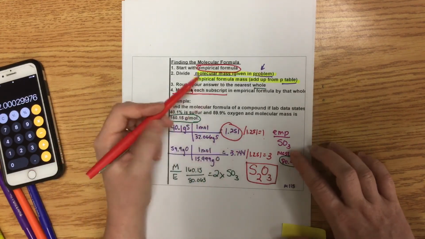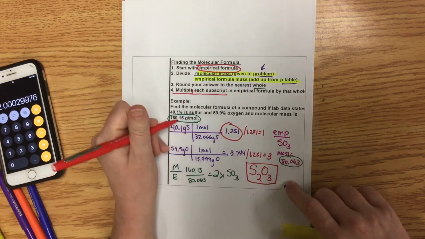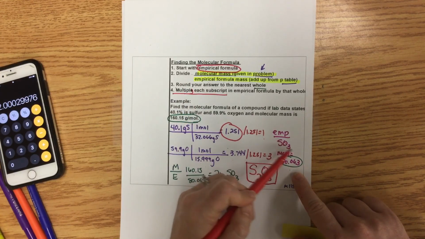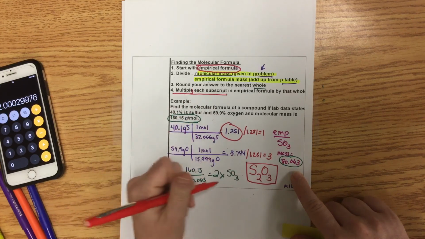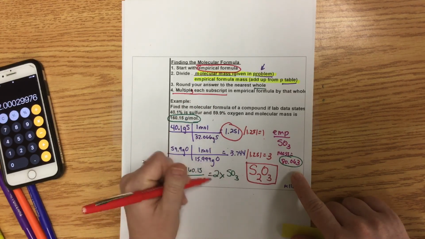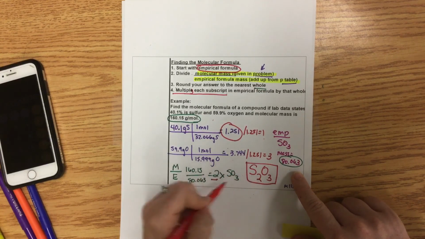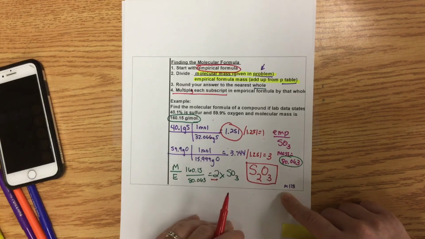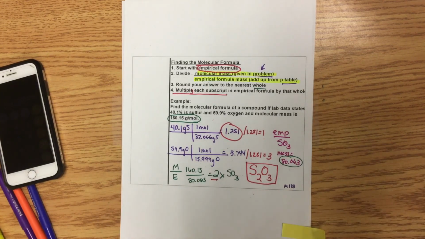So I found my empirical formula. I took the molecular mass given in the problem, which was 160, divided by the empirical mass once I took my formula that I had derived and got its mass from the periodic table. I divided those and rounded to the nearest whole, which was 2. And then I take that 2 and I multiply it into my existing empirical formula. And so that gave me S2O3. And that's finding molecular formula from empirical formula.